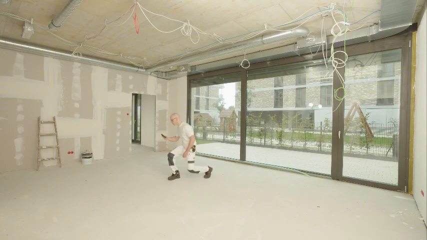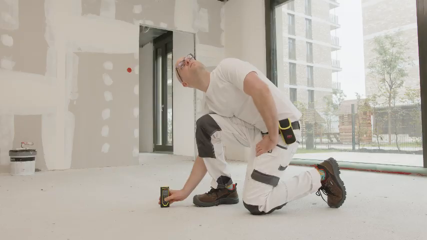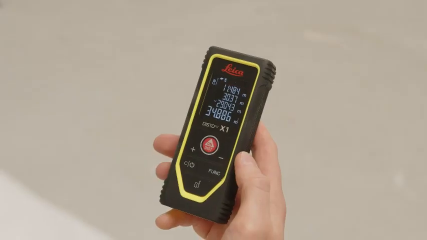To measure the height, place the Disto on the floor, aim it at the ceiling, and take the measurement. This completes the total wall area calculation.